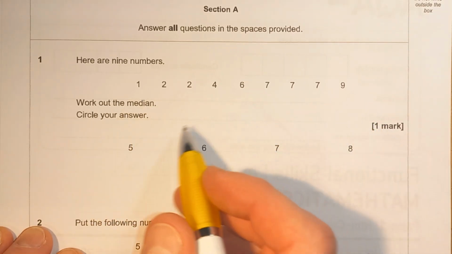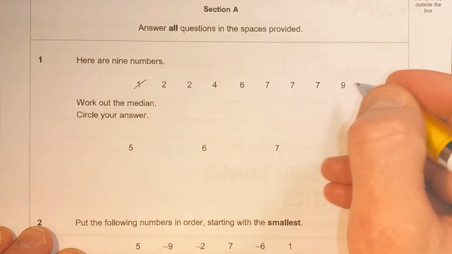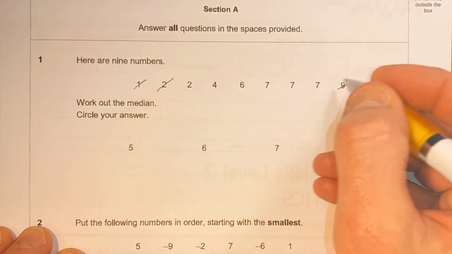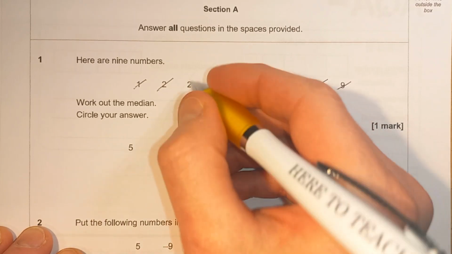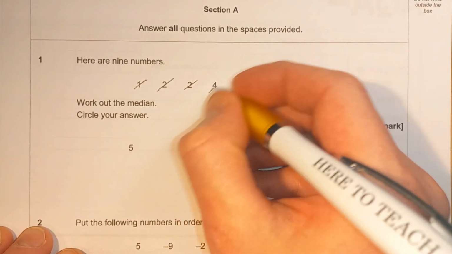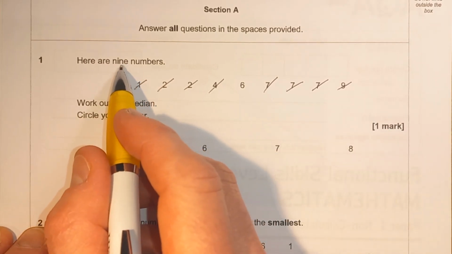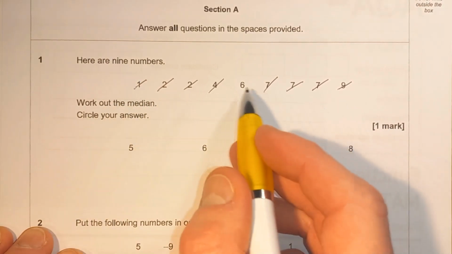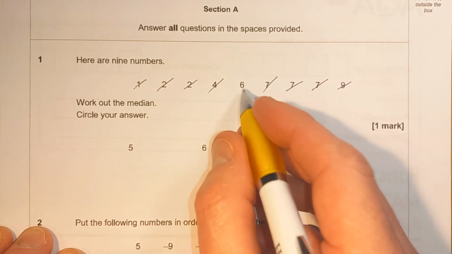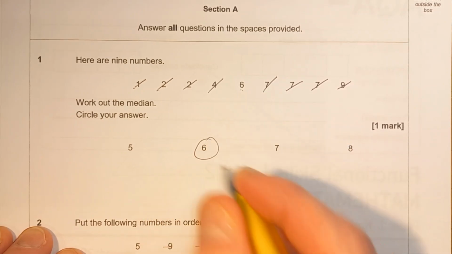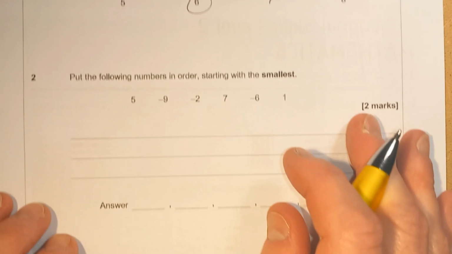So if we want the middle number, we can just cross off the first and last, next and the next from the end, and just keep crossing them off in pairs until we end up with either 1 or 2 in the middle. Now, because we've got 9, an odd number of numbers, we should end up with just 1 in the middle. That's the median there. So we can circle it.